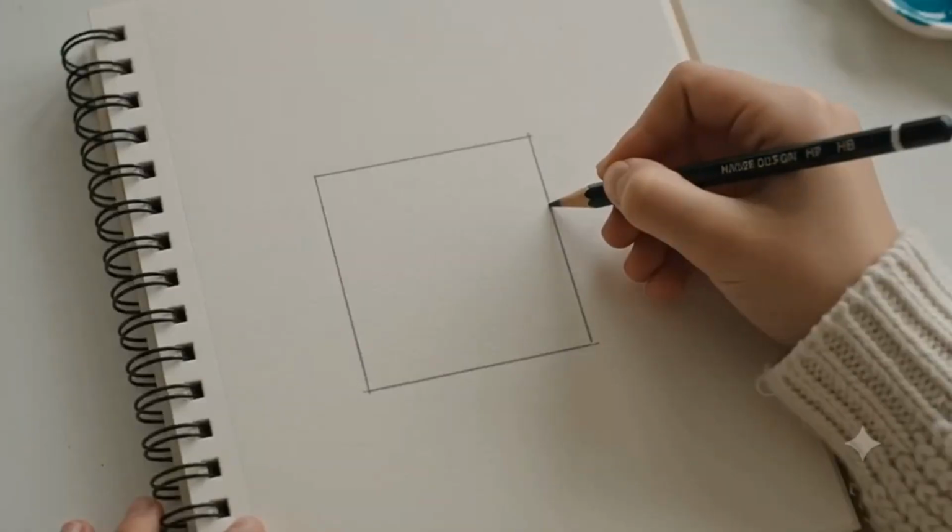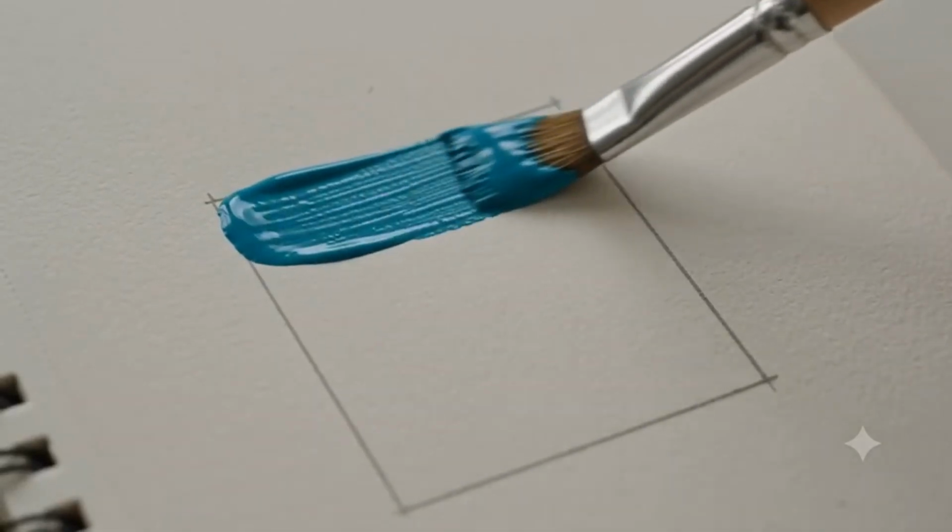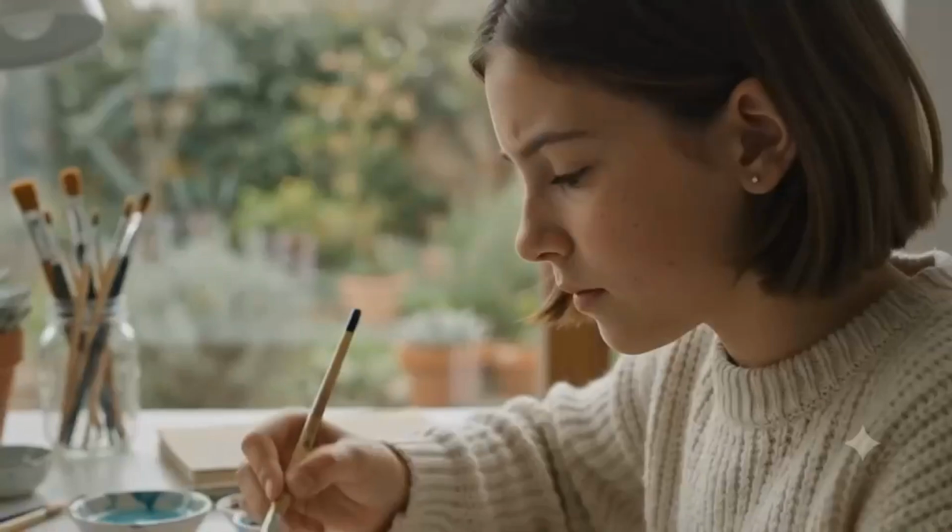Hello, everyone. Have you ever wondered about the area of shapes like rectangles, squares, and triangles?